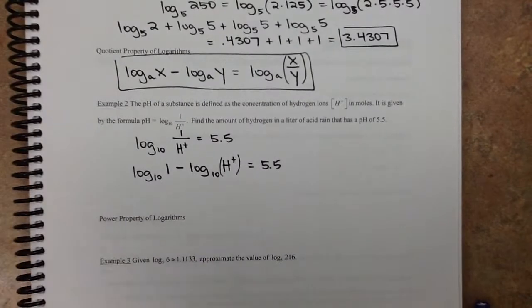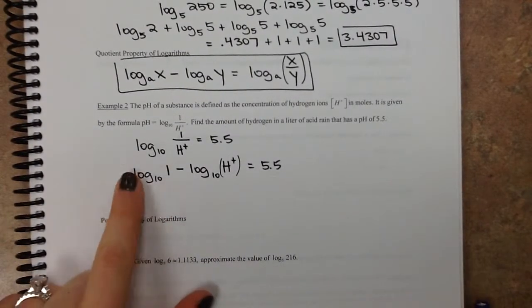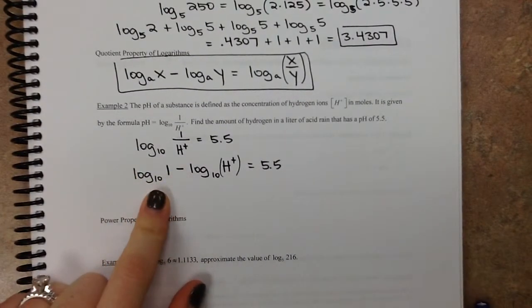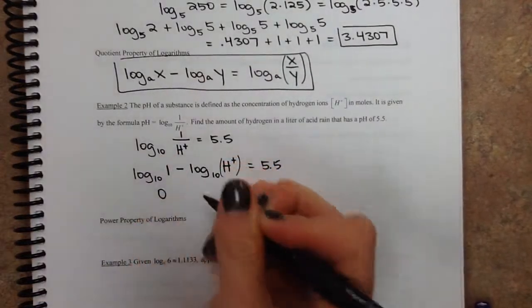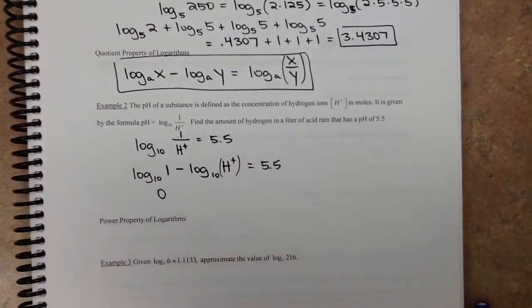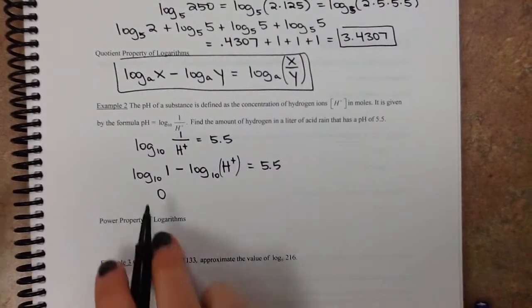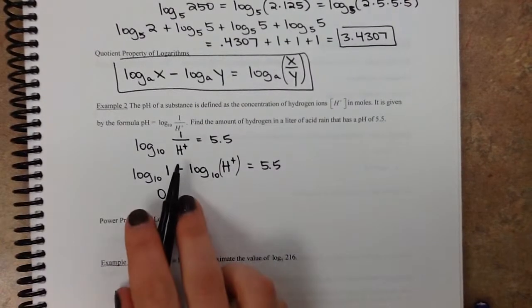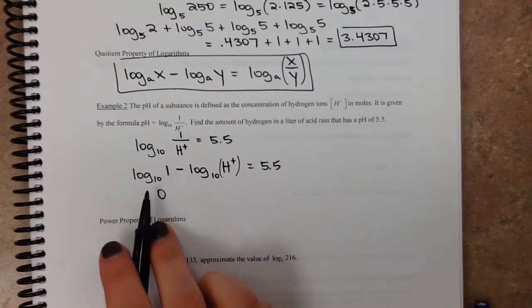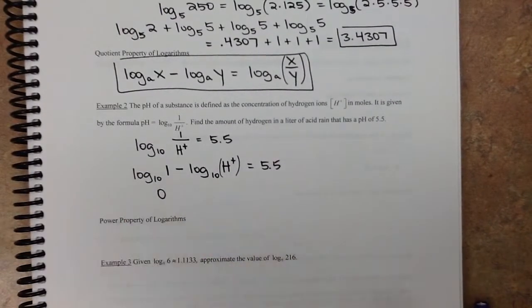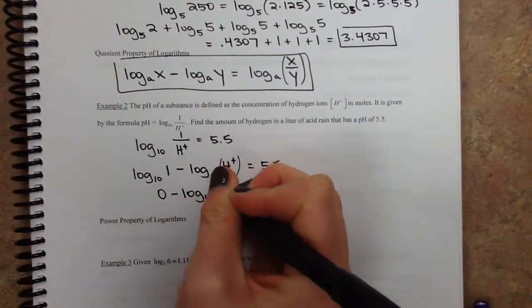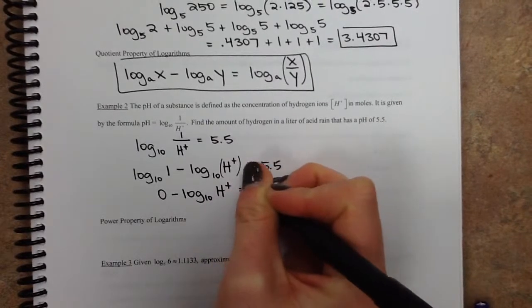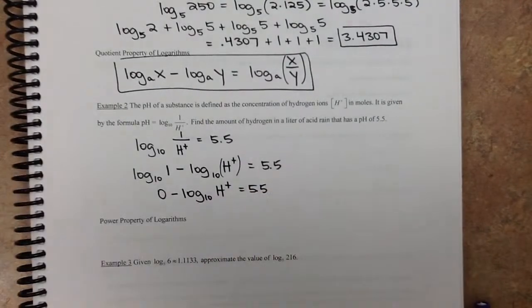So we can start to simplify some of these things, because this right here, log base 10 of 1, remember, this is the exponent that I would put on 10 to give me an answer of 1, and that would be an exponent of 0. Anytime you see a 1 in here, you know the answer is just going to be 0, because anything raised to the 0 power gives you 1. This is telling me that 10 raised to the 0 power gives me an answer of 1. So I have 0 minus this log property right here equals 5.5.